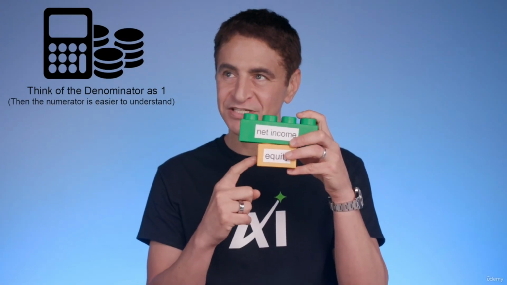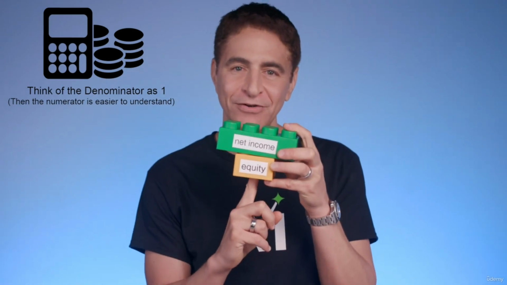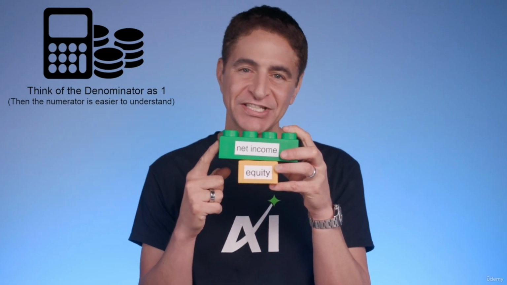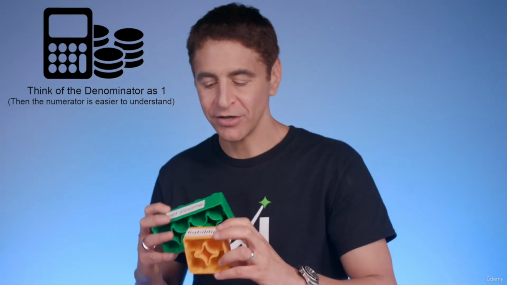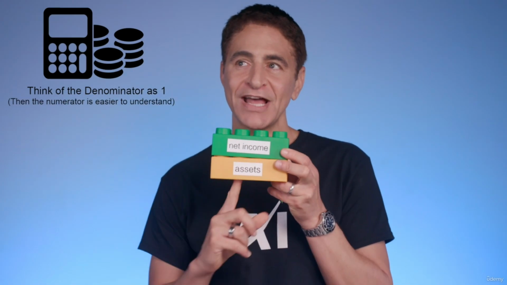This is number one always. The denominator is 1. This means for every $1 in equity or ownership I have, I'm making this much money. So if my return on equity is 30 cents, that means for every $1 in equity I have, I'm making 30 pennies of net income. And you can also look at return on assets. For every $1 in assets I have, I'm making this much in net income.